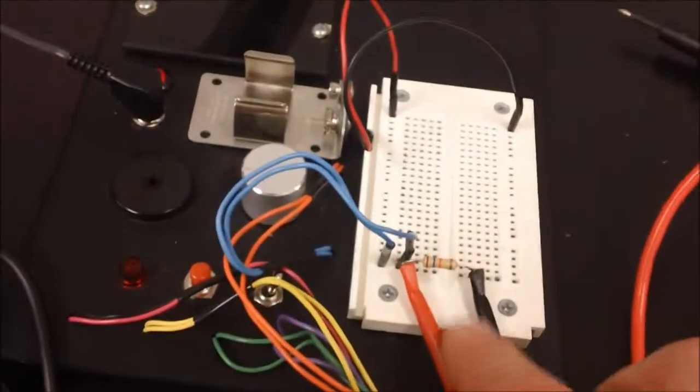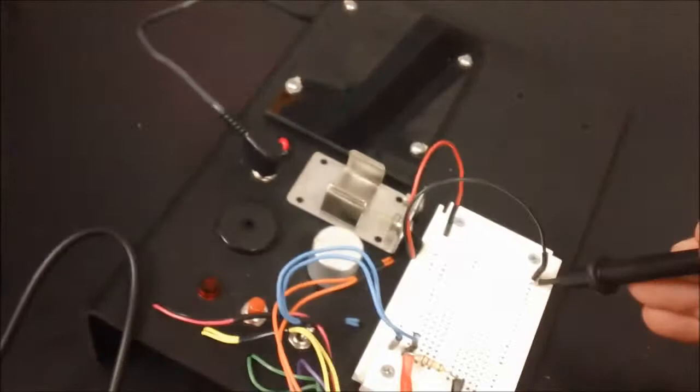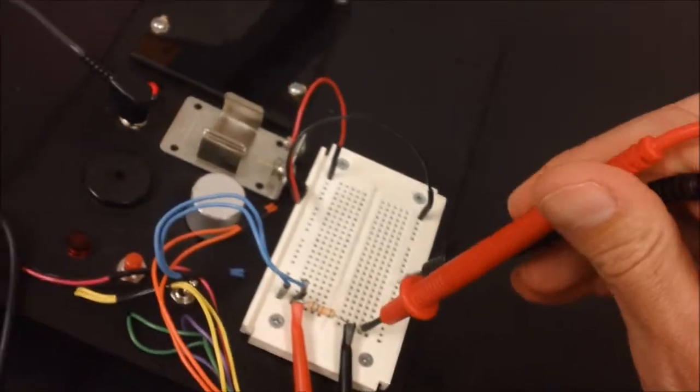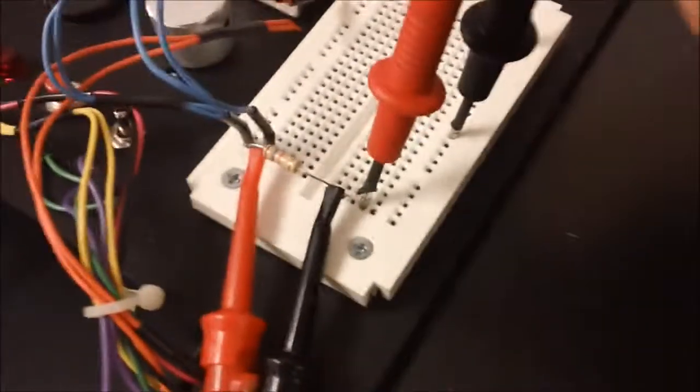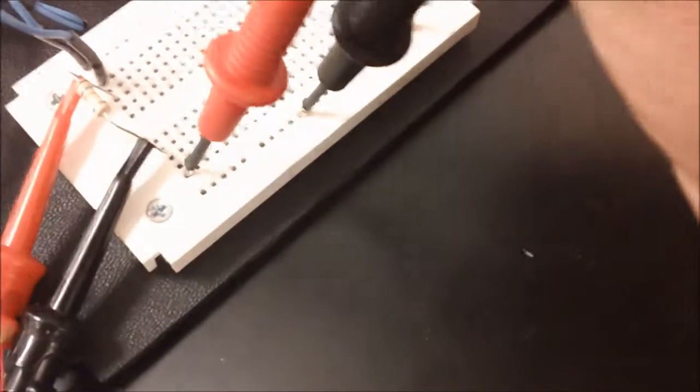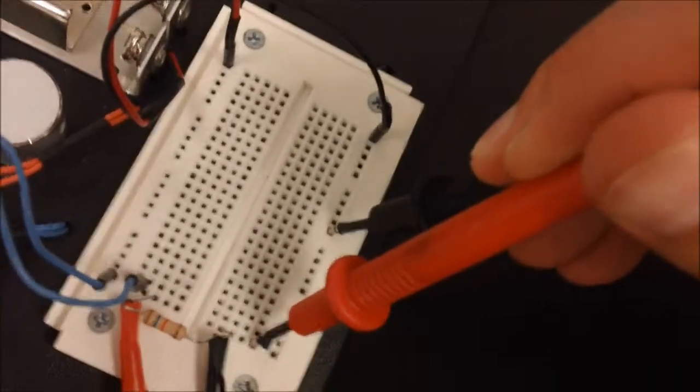That's being held constant. And you can use your digital multimeter set up as an ammeter to now measure the current. You'll stick one probe, the red probe, right in here, and then the black probe anywhere in here. So you'll notice that the red is in that same row as the resistor, and the black is over in that vertical row, the same as the black wire there.